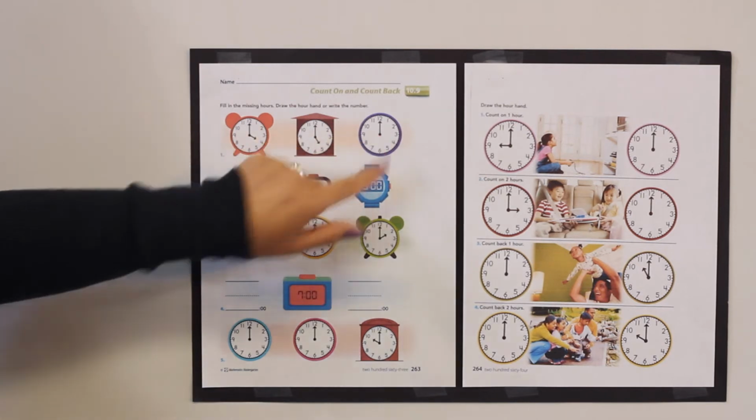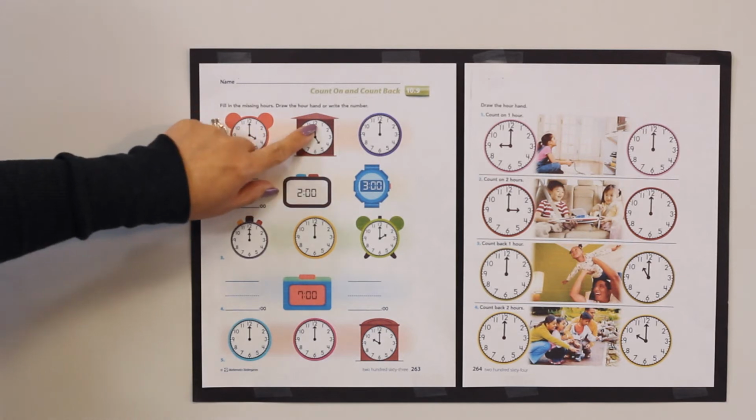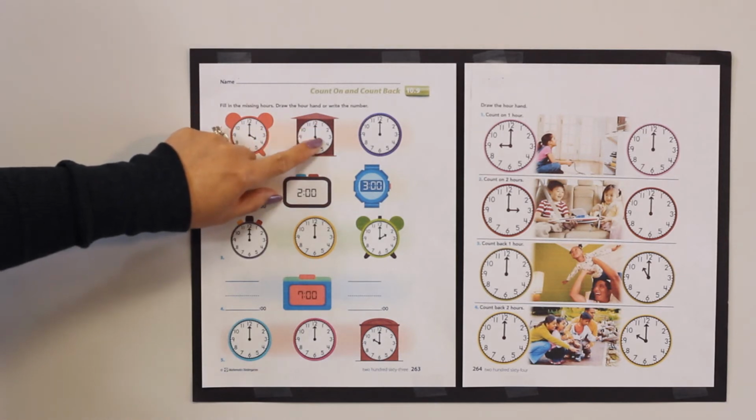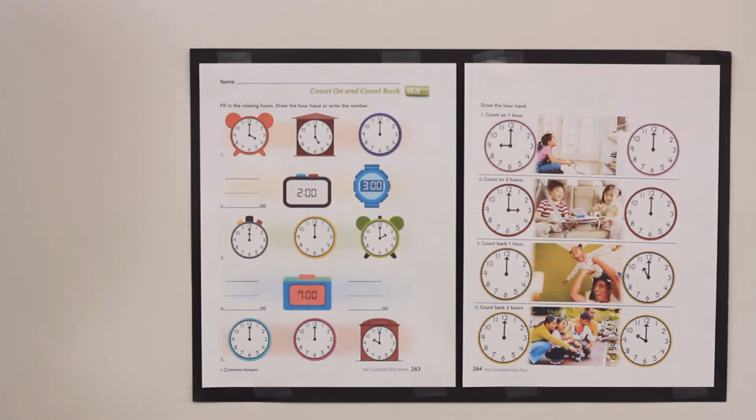So number 1, my clocks. The first one has the minute and the hour. And the second one has the minute and the hour. But look at your purple clock. You have the minute, but what's missing? You're right, it's missing an hour hand.